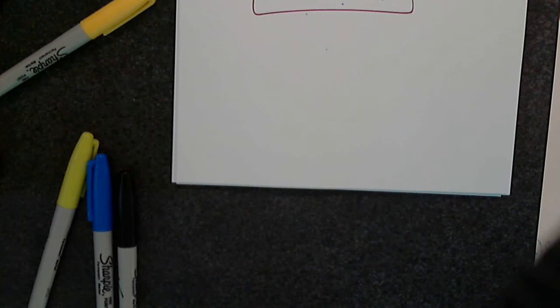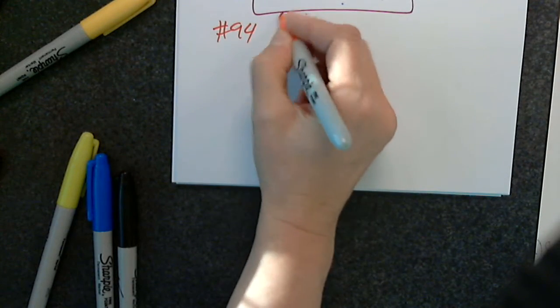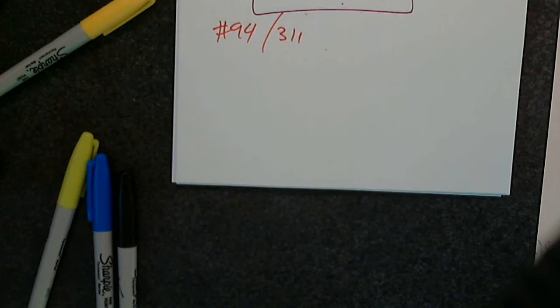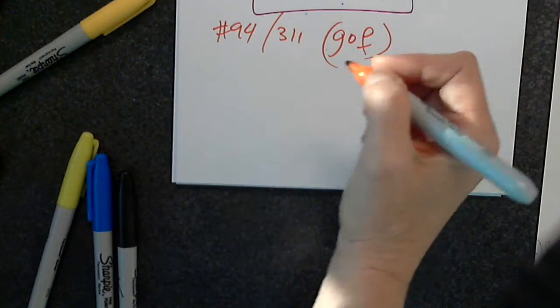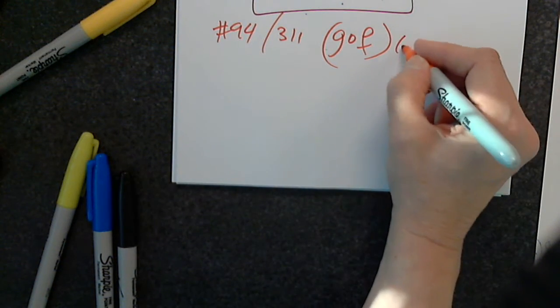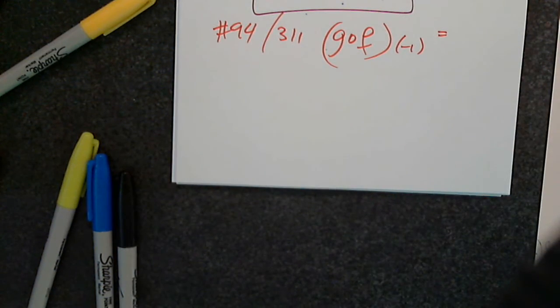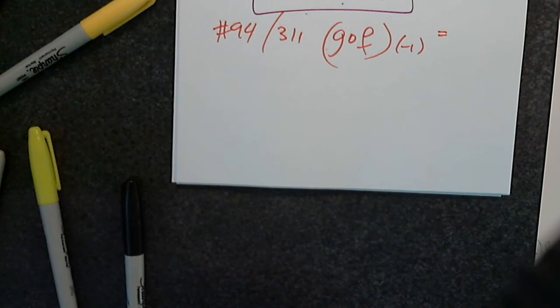On page 311, let's look at problem 94. And here it is. We're asked to find the g comp f of -1. We don't have g, we don't have f. We have to write what this means first. So what does this mean?